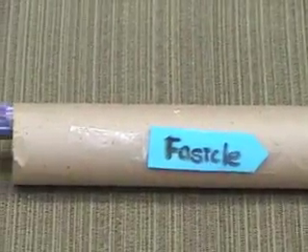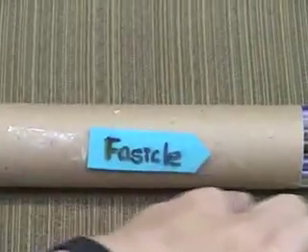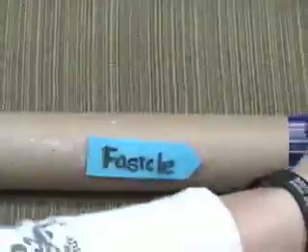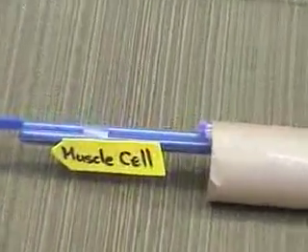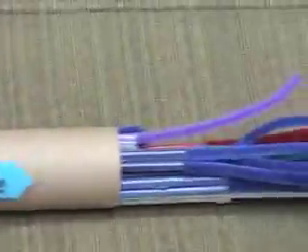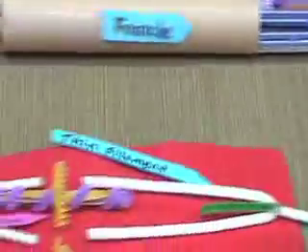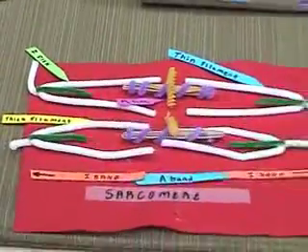Skeletal muscles are made up of fascicles, which are bundles of skeletal muscle fibers or cells. Muscle cells are composed of fiber bundles which can contain hundreds of myofibrils. Myofibrils are the cylindrical structures that carry out contraction, otherwise known as sarcomeres. Myofibrils consist of bundles of myofilaments.